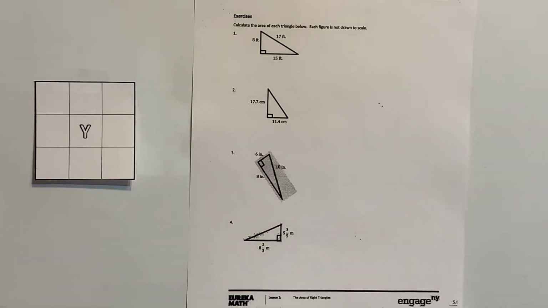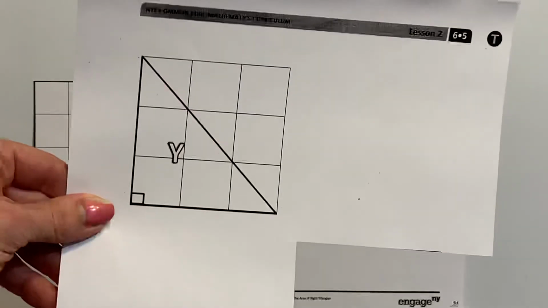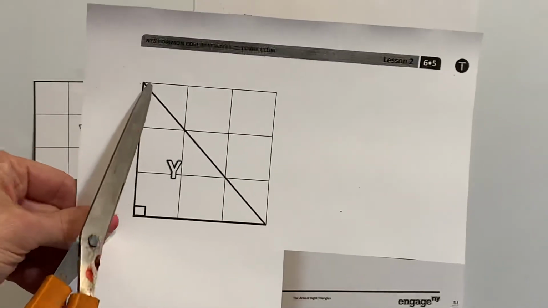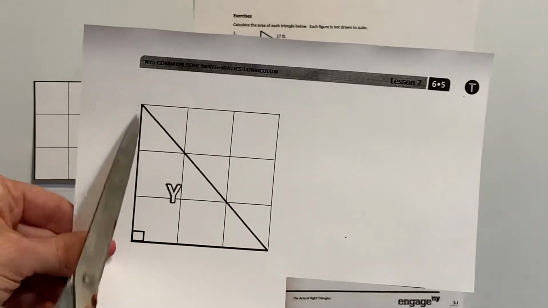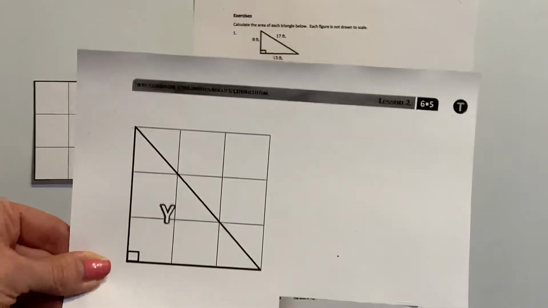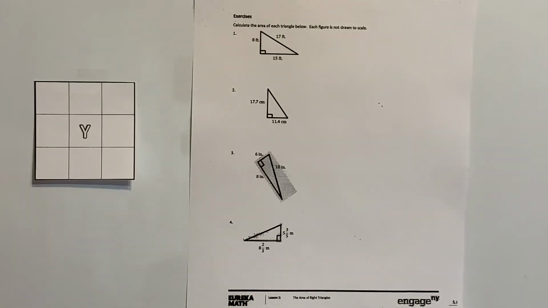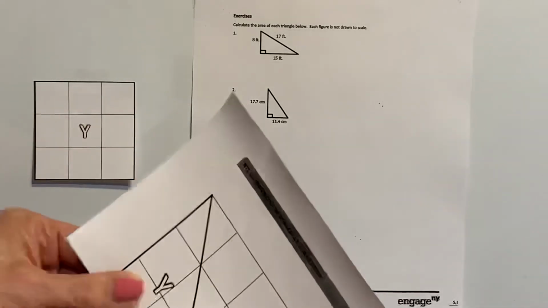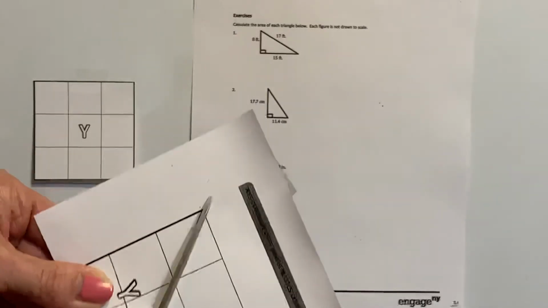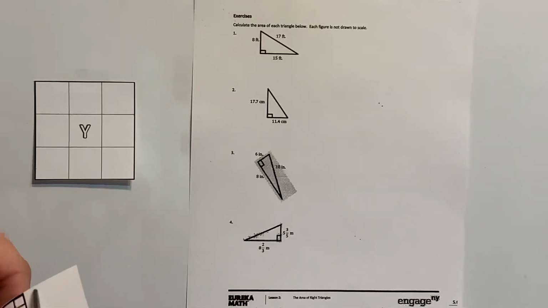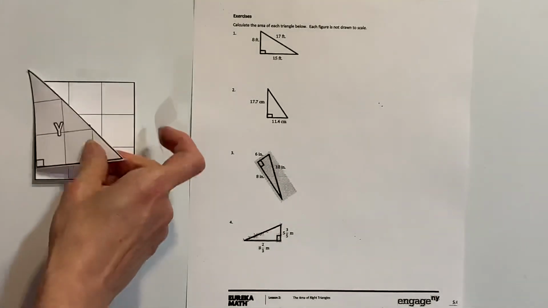Then you'll notice that this square looks the same, except that there is a right triangle inside that square. Now, it looks to me like this right triangle is half of the square, but I want to be certain, so I'm going to compare it to the square that I already have cut out. I would like for you to cut the right triangle out, and we are going to see if what I think is true really is true. I think that this right triangle is exactly half of the square.